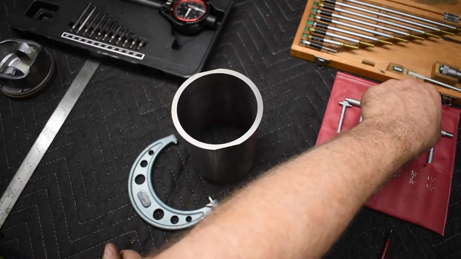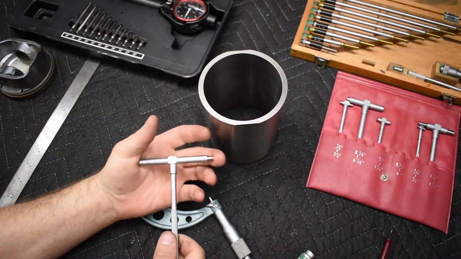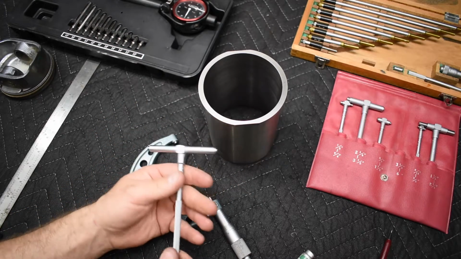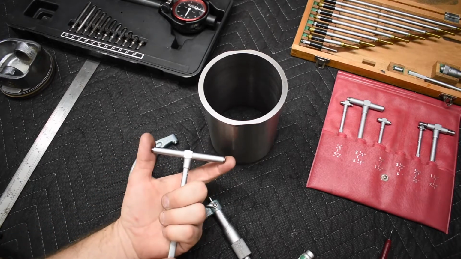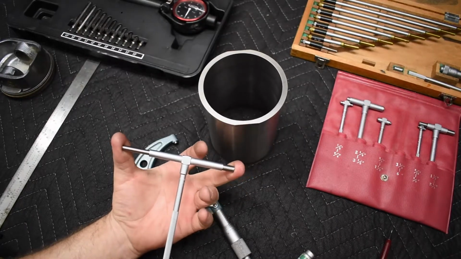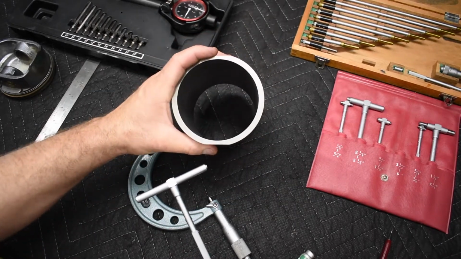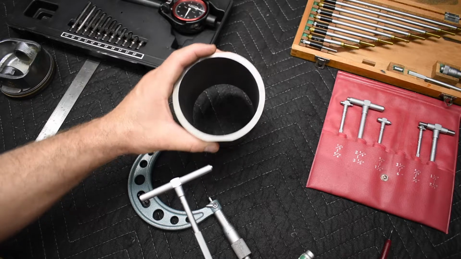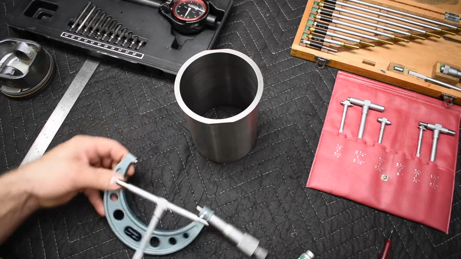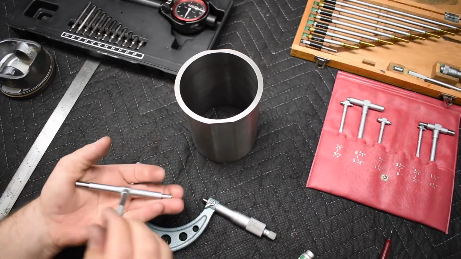So the cheapest method, I wouldn't say the cheapest, but it's probably the most accessible method, is using these telescoping gauges. What this is going to do, if you see the outsides, they expand out. They're also called snap gauges. They're going to go into the bore and expand to that bore, and then we're going to be able to lock it to that position, then pull it out of the cylinder and measure it with a micrometer. So this is a transfer type measurement. So here, we'll go ahead and give this a shot.